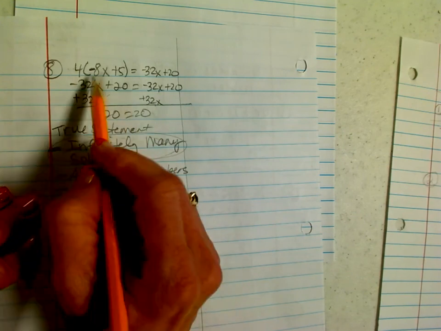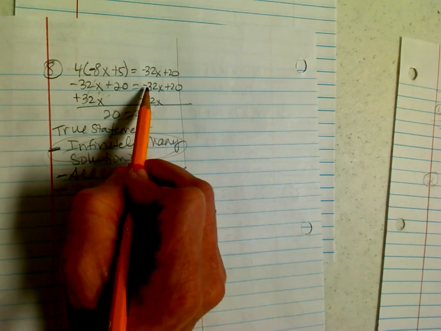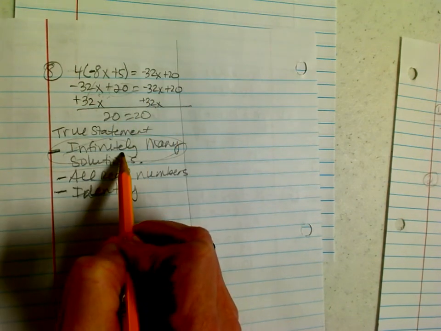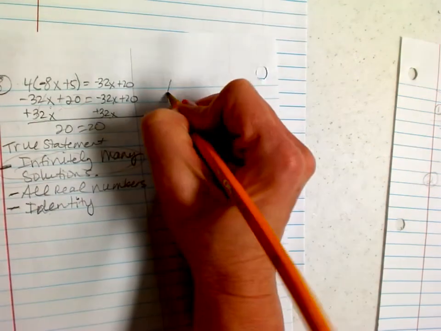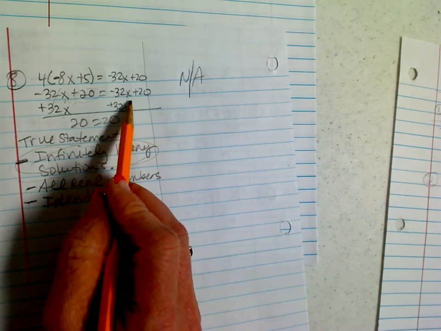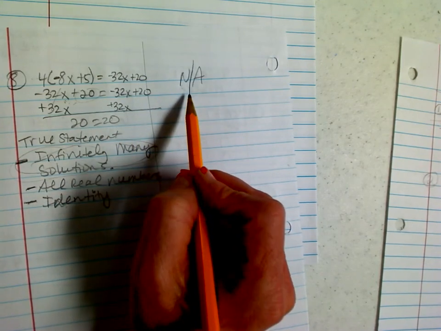But when you get a problem like this, if it looks identical, signs, numbers, variables, and constants are the same, it's going to be infinitely many solutions. Okay, to check it, again, put NA. The reason being is because you can put any number in and it's going to be true. But don't leave the checking blank. Put NA so I know you didn't forget.